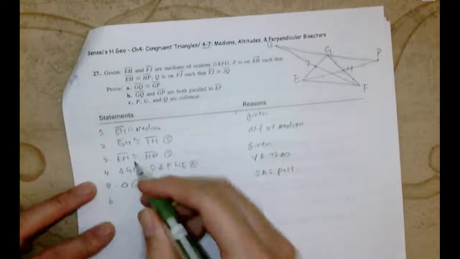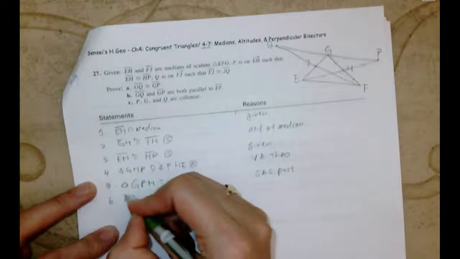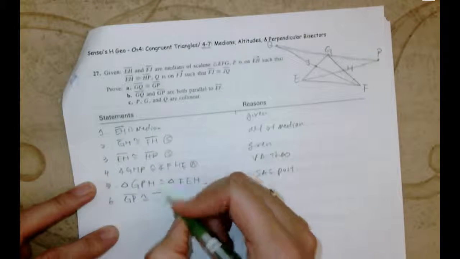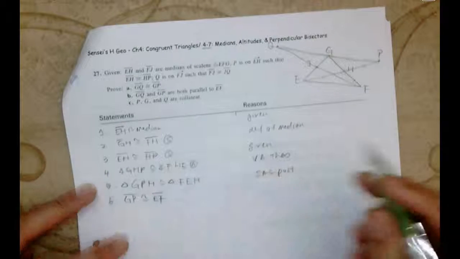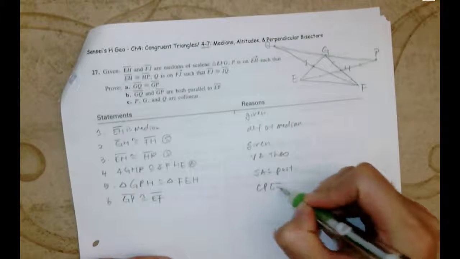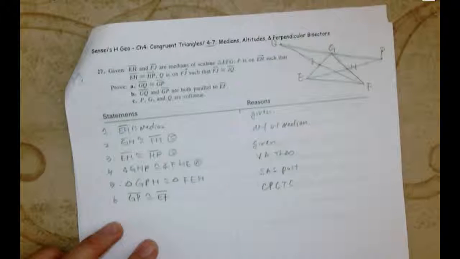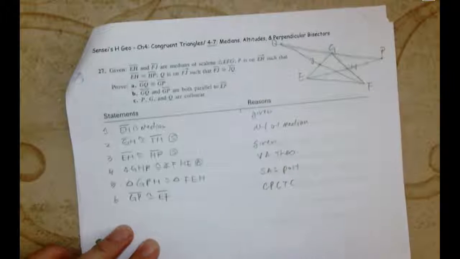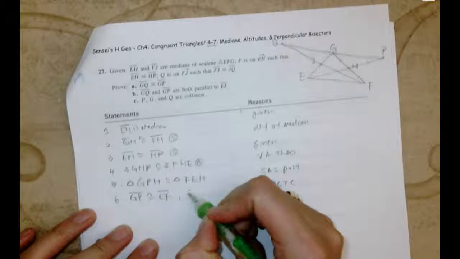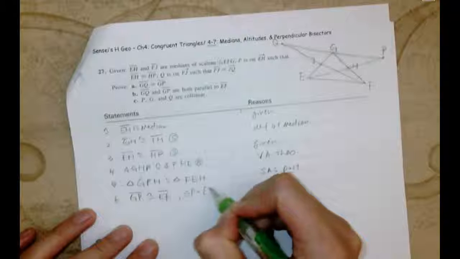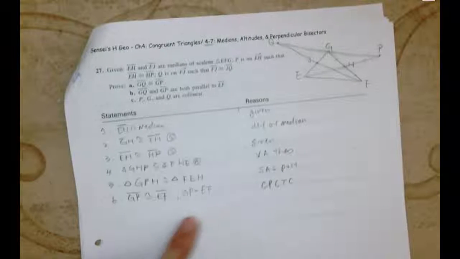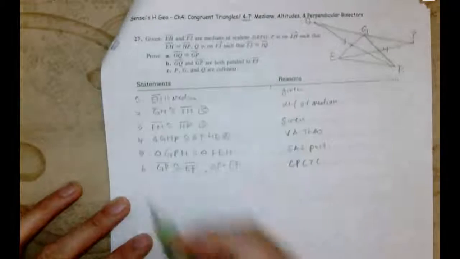So GP is congruent to EF, and that's CPCTC. Might as well number this so that we can do substitution later, and you can put that in the same line. Then let's make the other two triangles congruent.